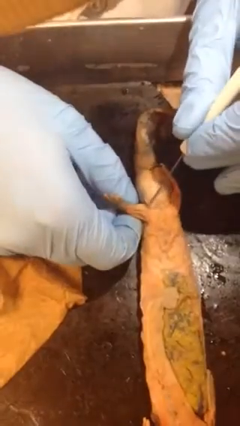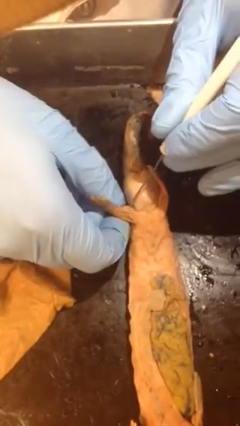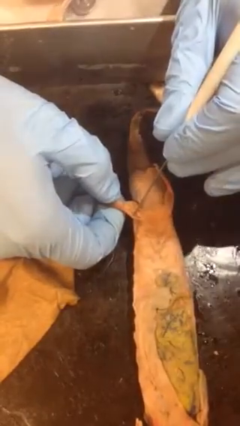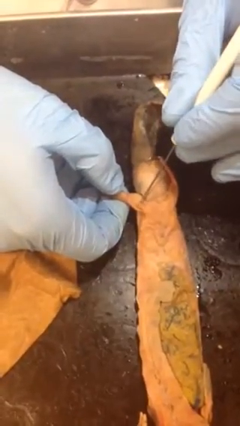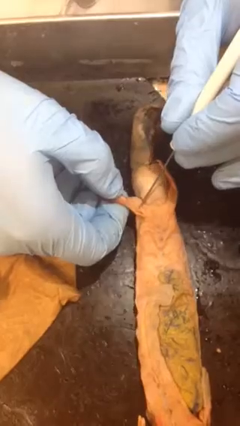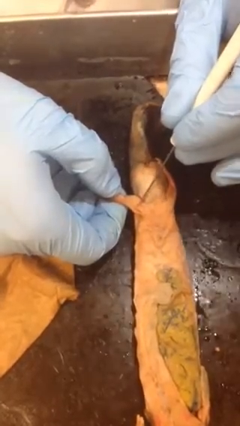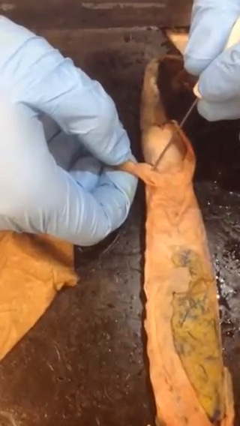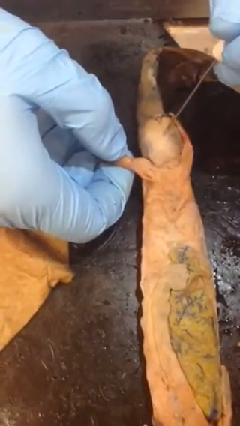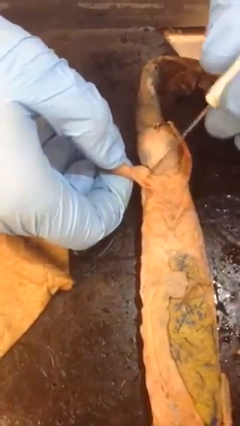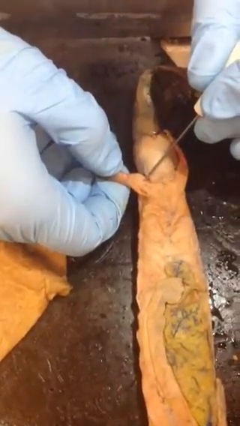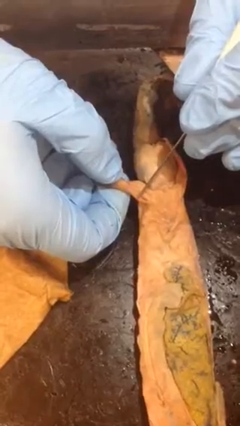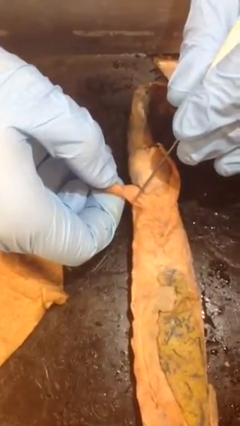Pubo-ischiofemoralis internus, followed by this one, which is just pubotibialis, and followed by the one on the bottom, which is pubo-ischiotibialis. Now, these ones can sometimes trip people up. You've got to remember, pubo-ischiotibialis is the one on the bottom, pubotibialis is the one in the center, and pubo-ischiofemoralis internus is the one on the top.